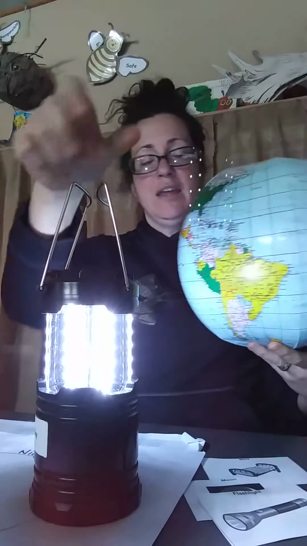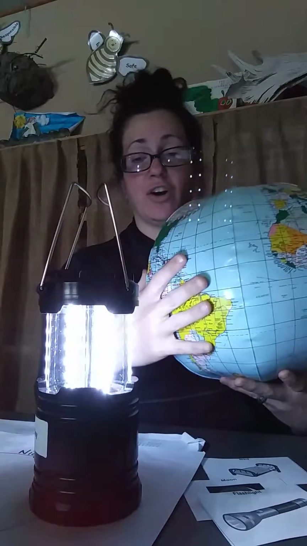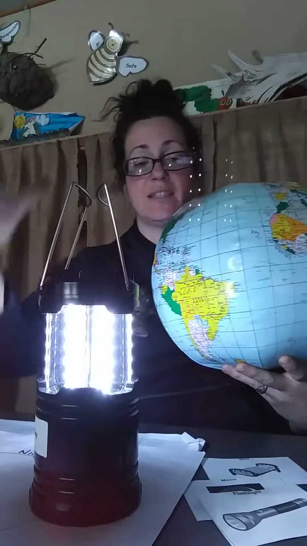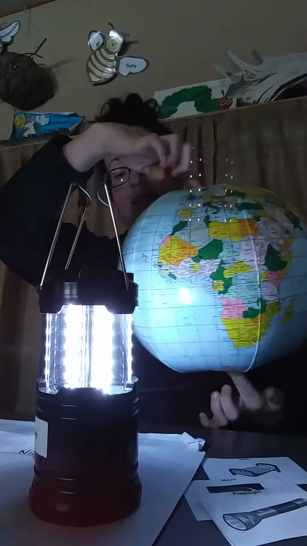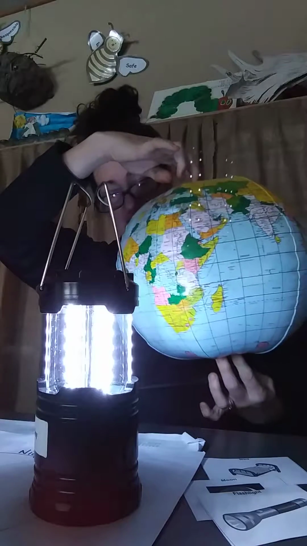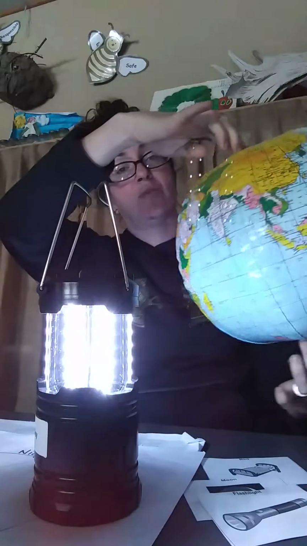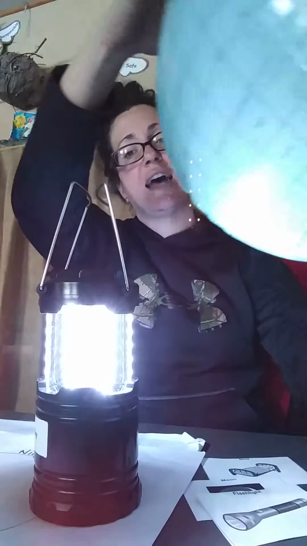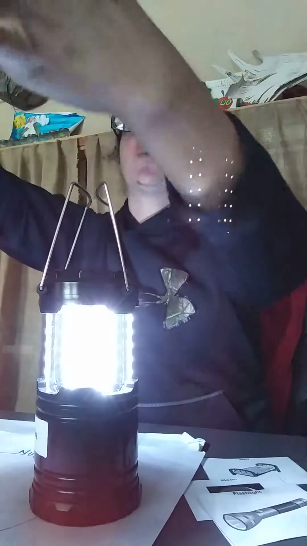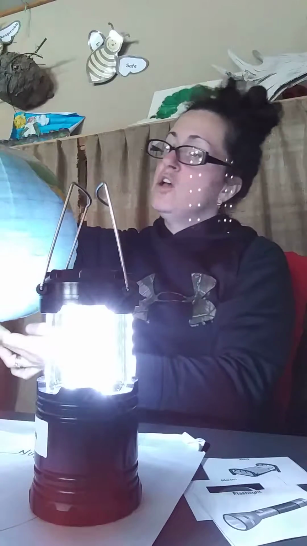So, if this was the real Earth, and if this was the real sun, you see that the Earth spins on its axis as it goes around the sun. So it spins on its axis and it rotates right around the sun, which you can tell.